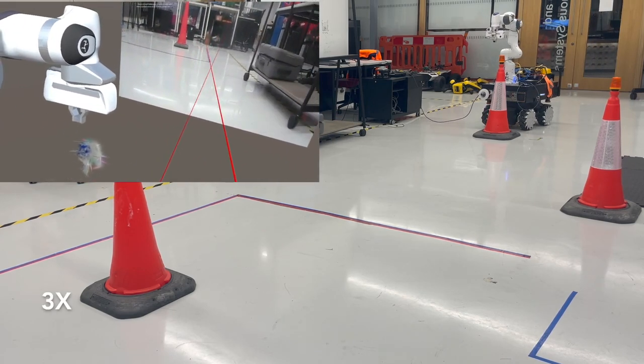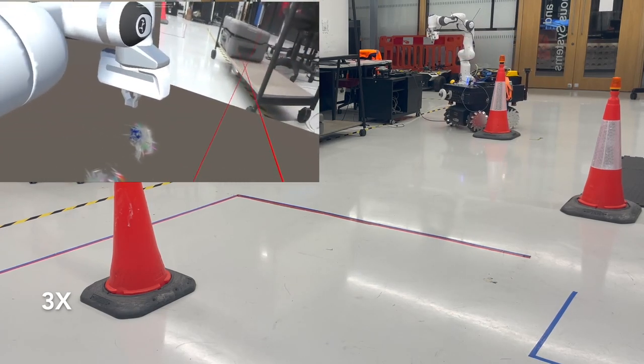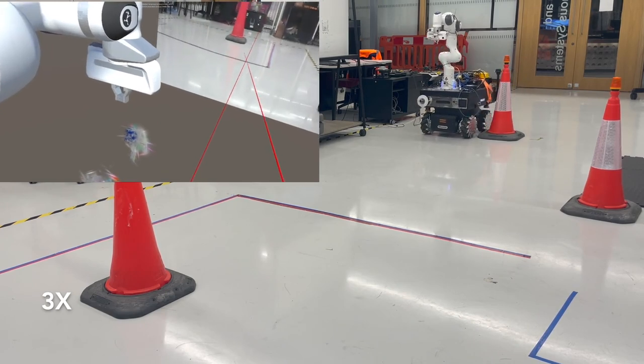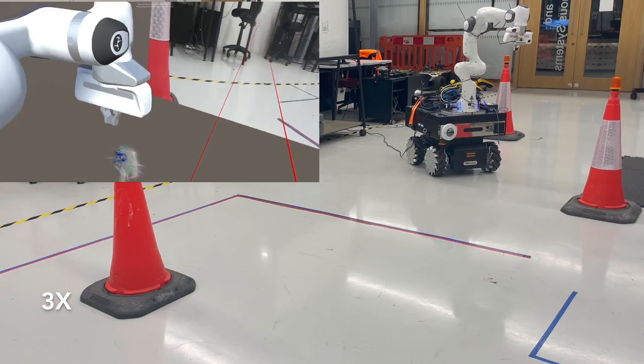We can see here that the user is successfully relying on the video stream from the base camera to teleoperate the base in the locomotion phase, driving it smoothly to the cones where the manipulation phase is carried out.